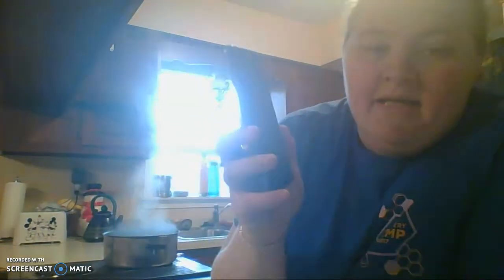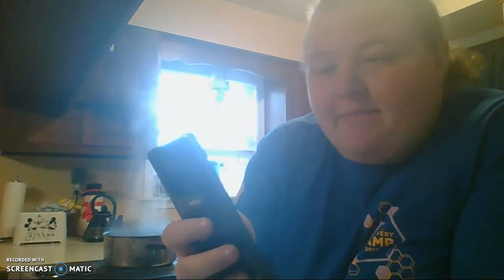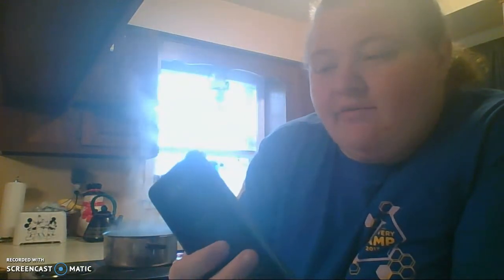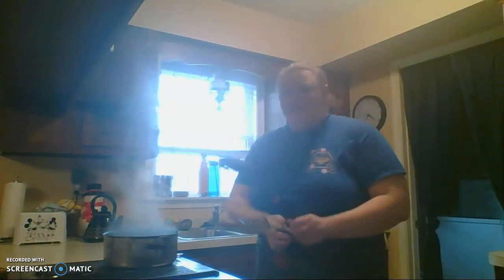Now, what I'm going to do is set a timer on my phone. I'm going to set it to go off every 10 seconds or so so that I check it at the correct intervals. I'm going to quickly talk to you guys about what is happening during each one of these. So I turn off my heat, put each one in, 1, 2, 3, and I'm going to set my timer.